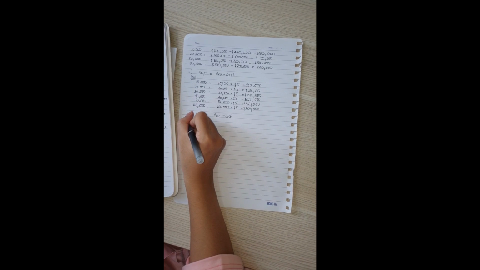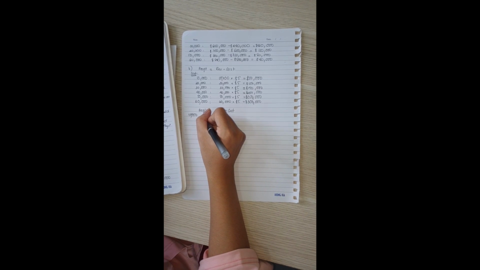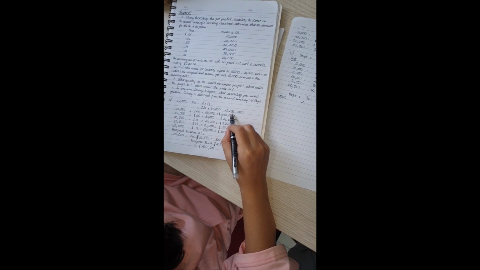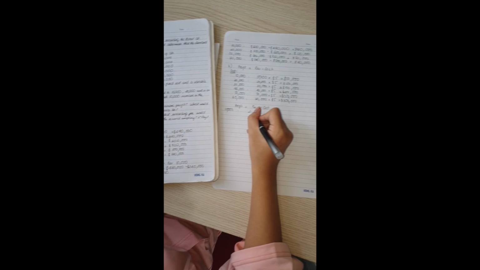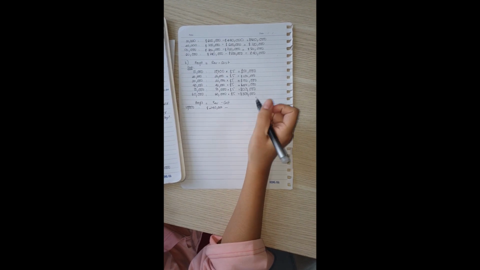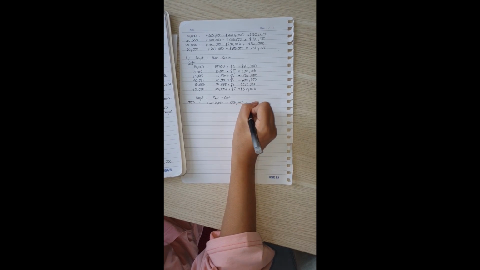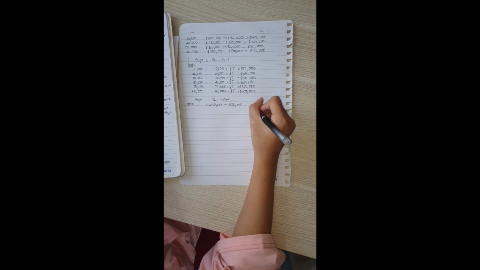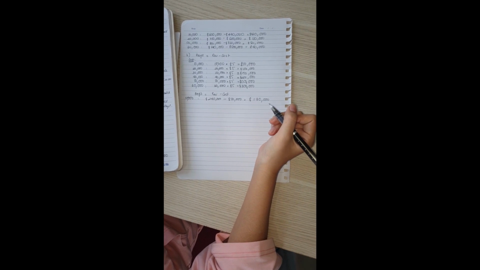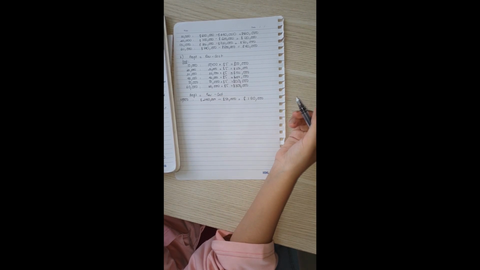With 10,000 CDs, look here, the revenue is $240,000 minus the cost, which is $50,000, equal to $190,000. And for below we will do the same thing with this equation.